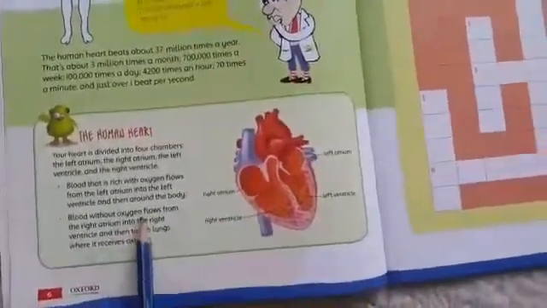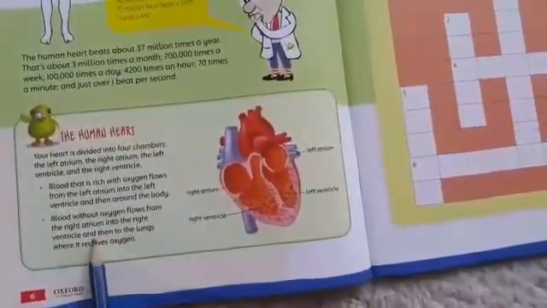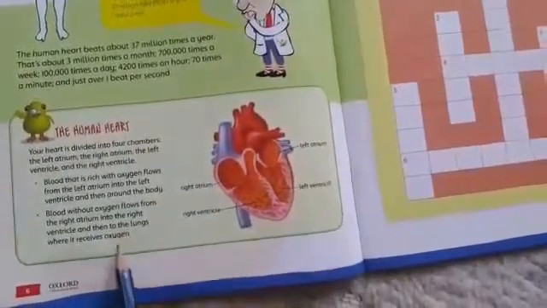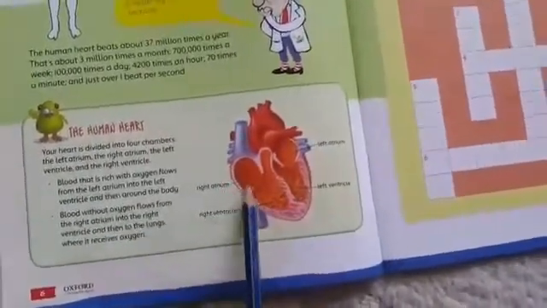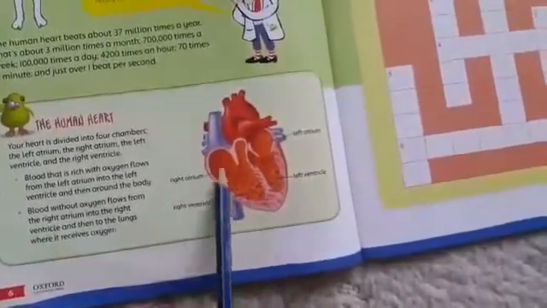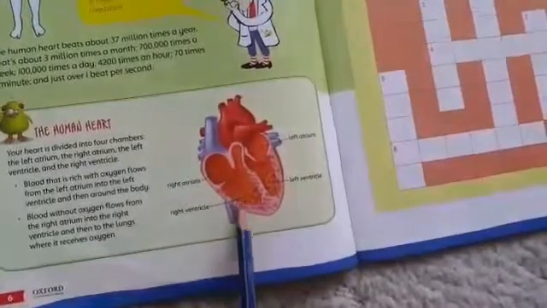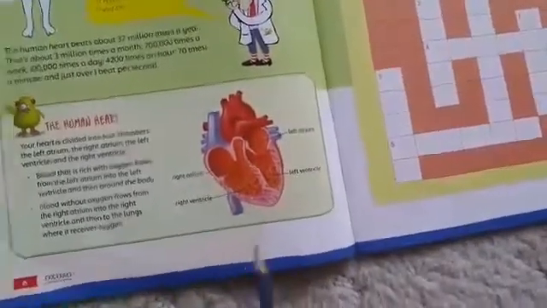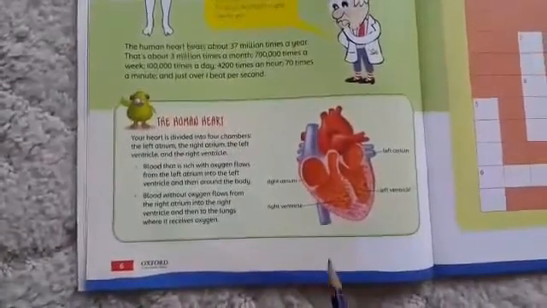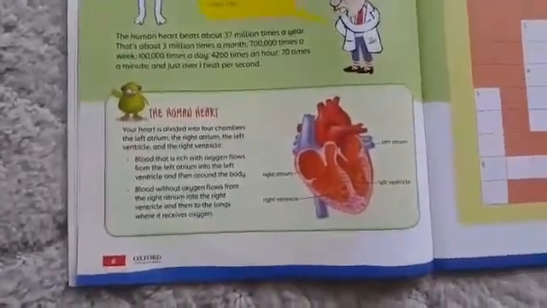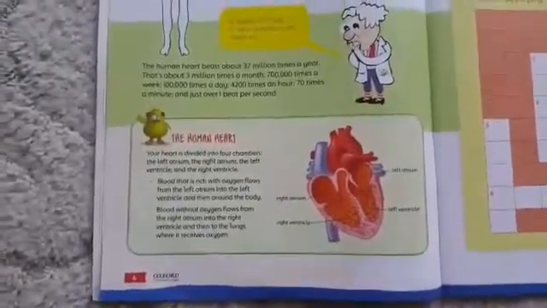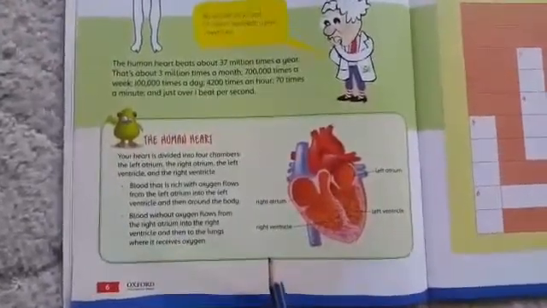Blood without oxygen flows from the right atrium into the right ventricle and then to the lungs, where it receives oxygen. The blood in which oxygen is not present flows from the right atrium to the right ventricle and then to the lungs. Why does blood go to the lungs? Because in the lungs oxygen is present. This is all about the function of the lungs.